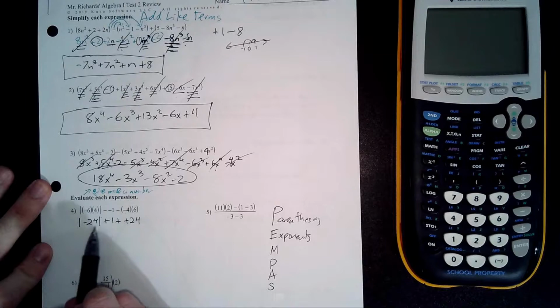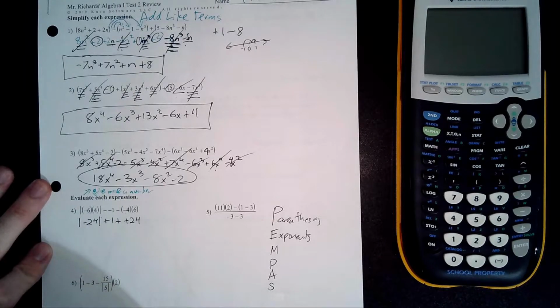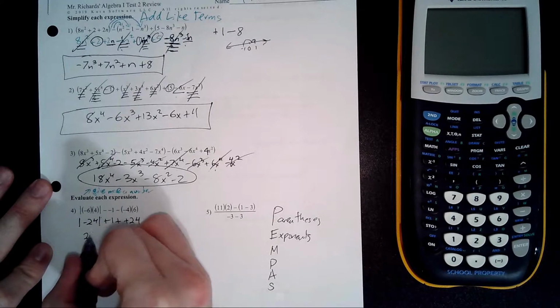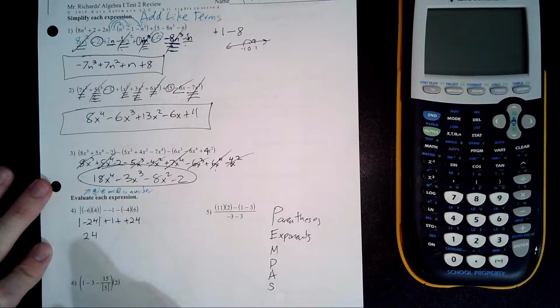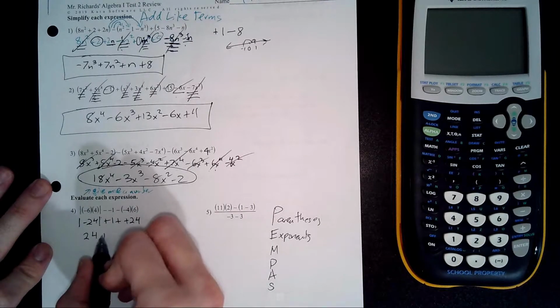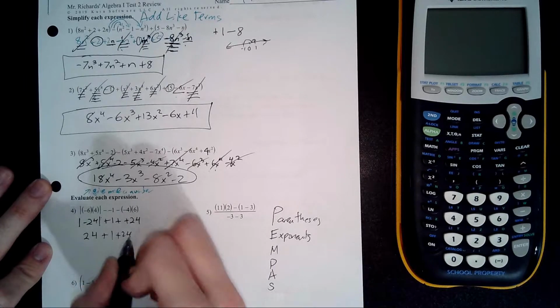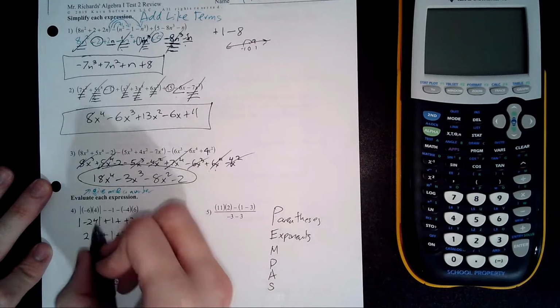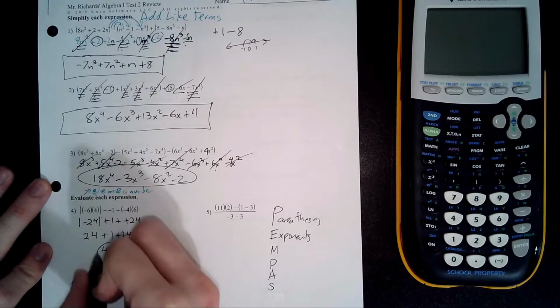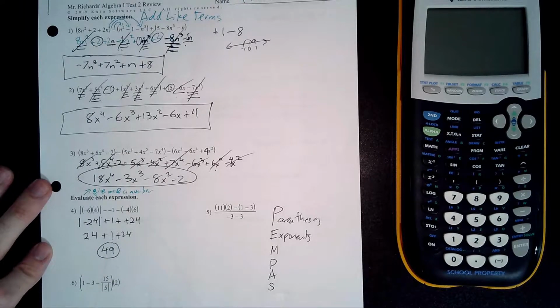The absolute value of a negative number turns it into a positive number. The absolute value of a positive number does nothing to it. It actually keeps it the same. And 24 plus 1 plus 24 is 49. You could use your calculator if you felt like. We don't need to, though.